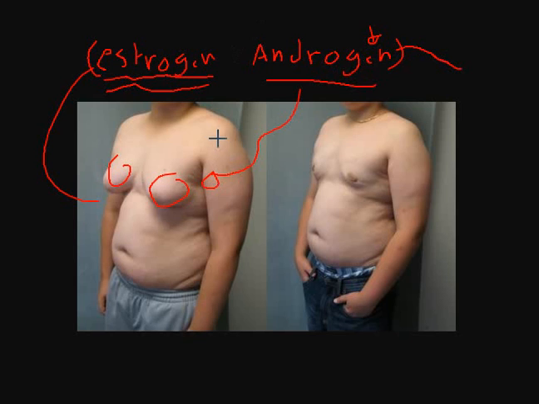So anything that can increase the amount of estrogen or decrease the amount of androgen will be an important cause for gynecomastia. Let's start with the causes.